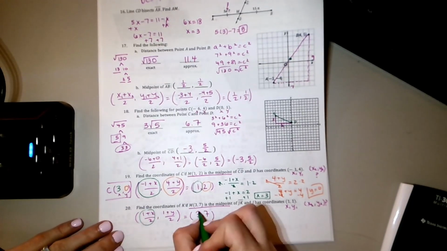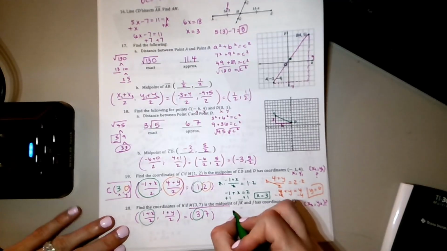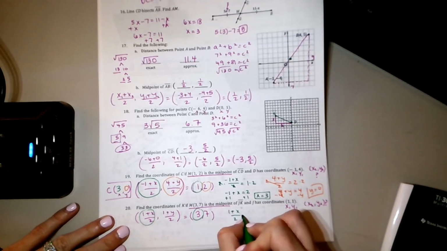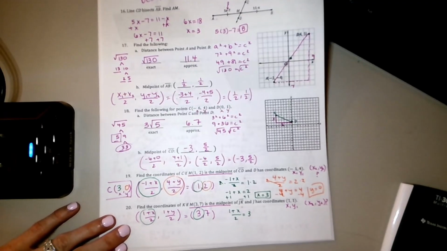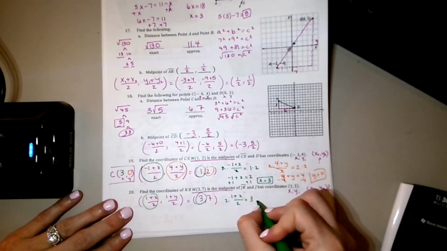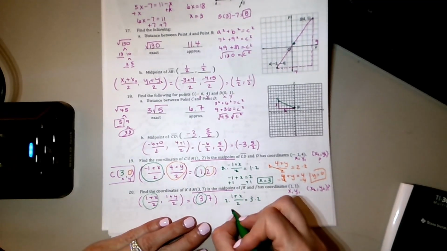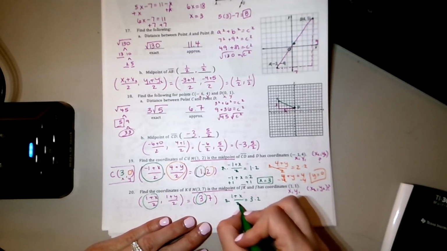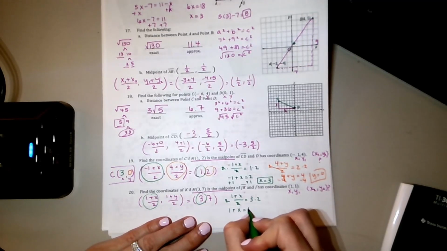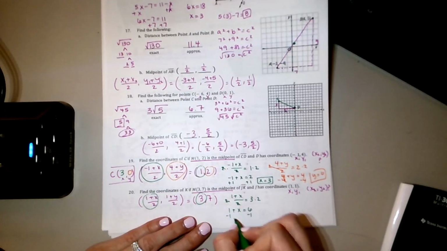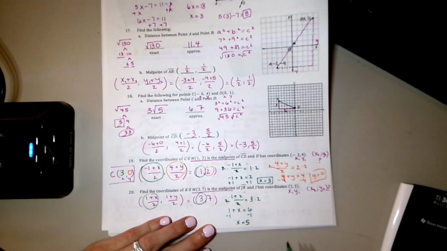This x should simplify to 3. So I have 1 plus x over 2 simplifying to give me 3. When I multiply by 2, that gets rid of my fraction. And then when I subtract 1, I get 5.